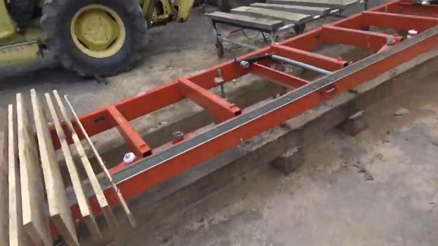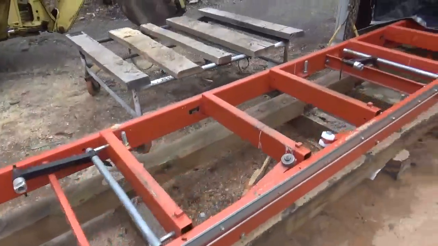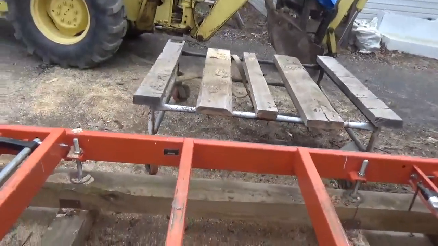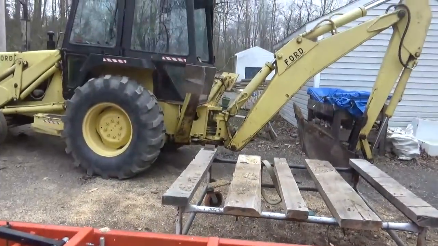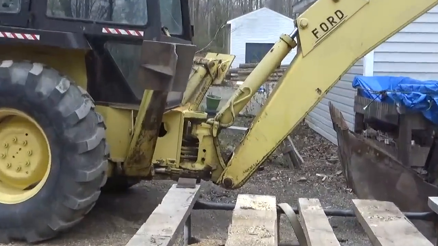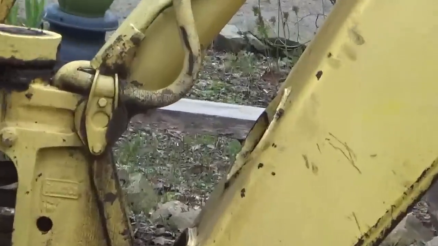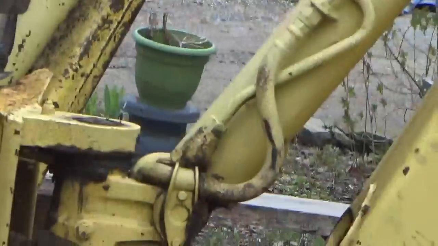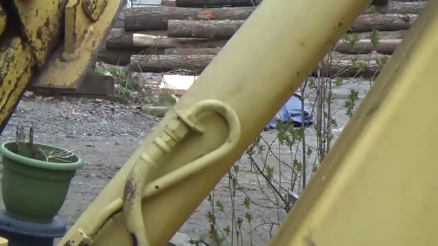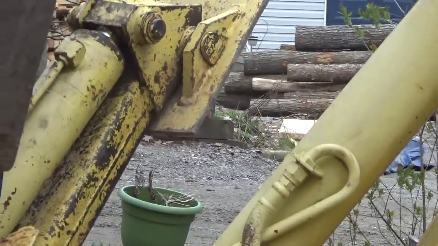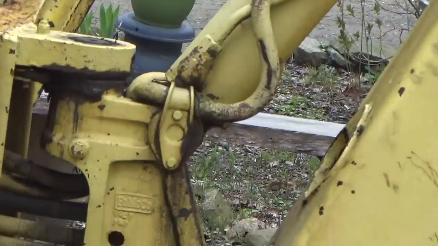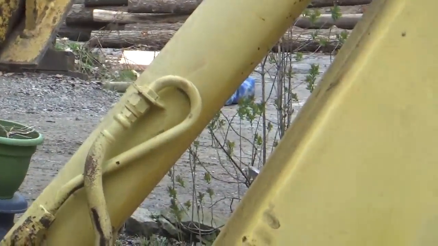I managed to get rid of the 2x material from here. I stacked it over there so it can surface dry or air dry. I think you might be able to see it there. Yeah, so where is it?